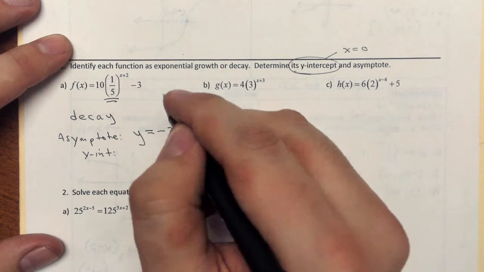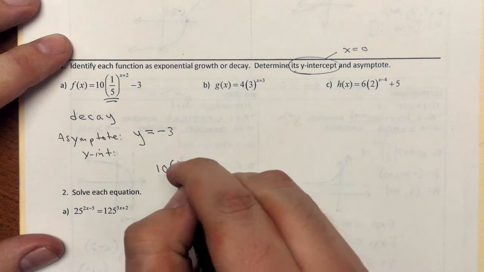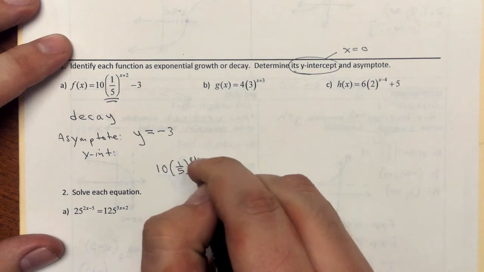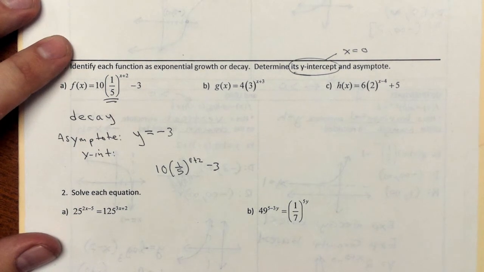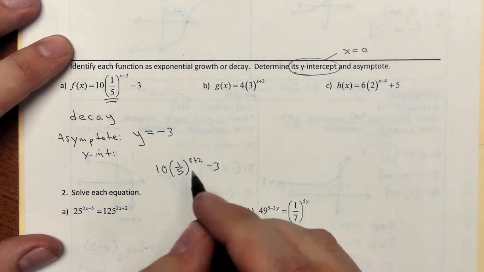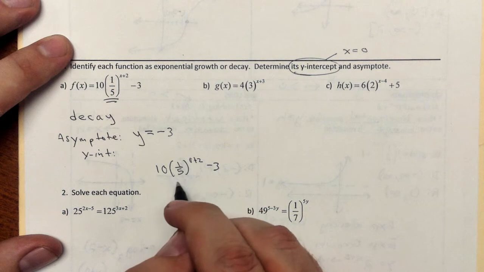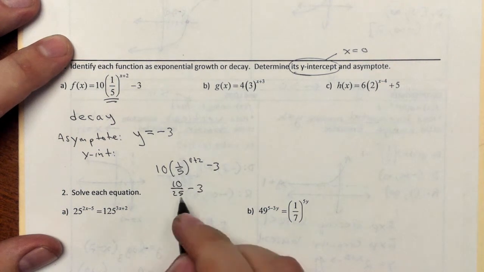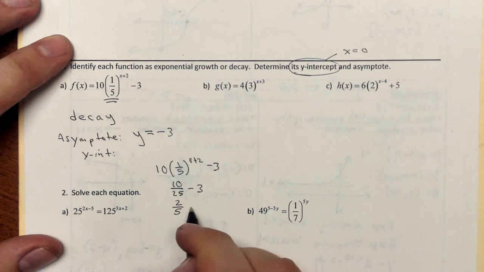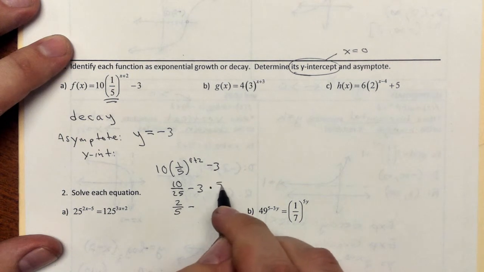And that's my fault. 10 times (1/5) to the 0 plus 2, minus 3. Well, that's 1/5 squared. You square a fraction, you square the numerator, you square the denominator, which would give you 1/25. So this is 10/25 minus 3. 10/25 is 2/5. To convert 3 to fifths, I multiply by 5 over 5.